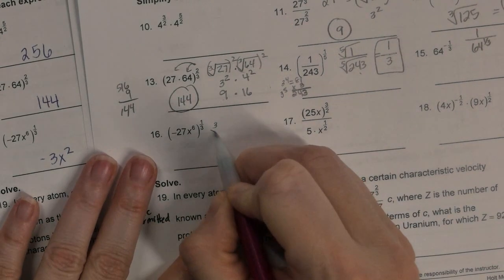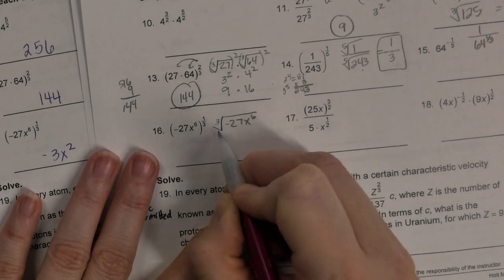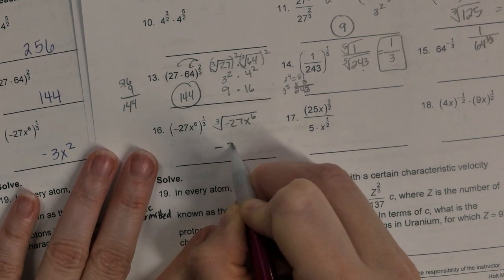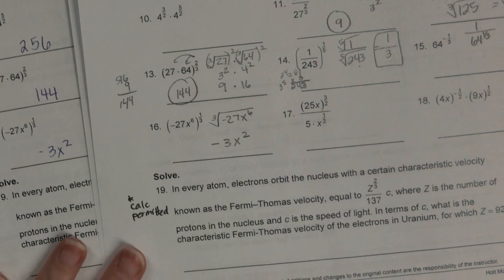Okay, but for one like this, you have the cube root, and there's a negative inside, that's fine. The cube root of a negative is going to be a negative. So it's negative 3, and then 3 goes into 6 twice. You have negative 3x squared.